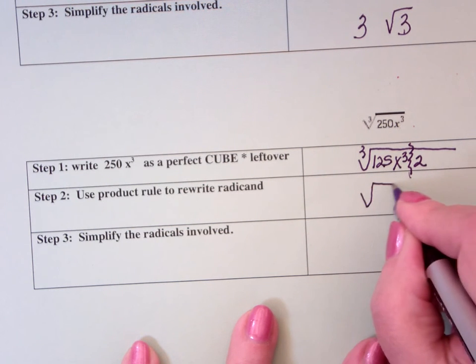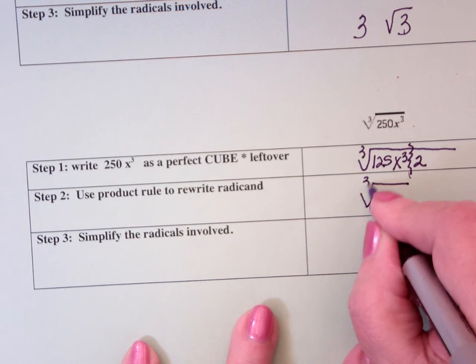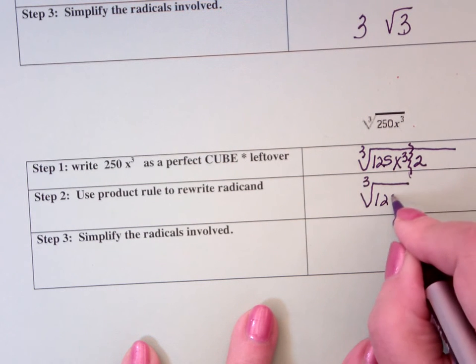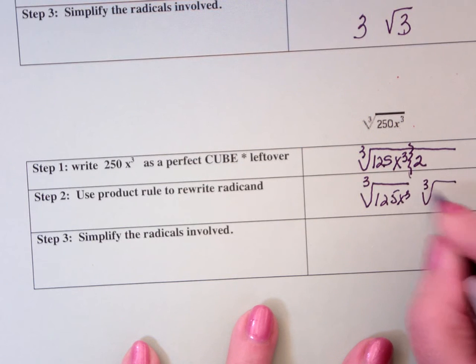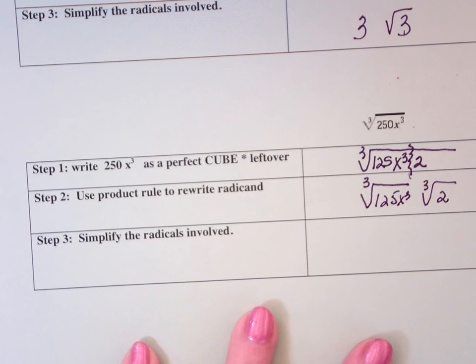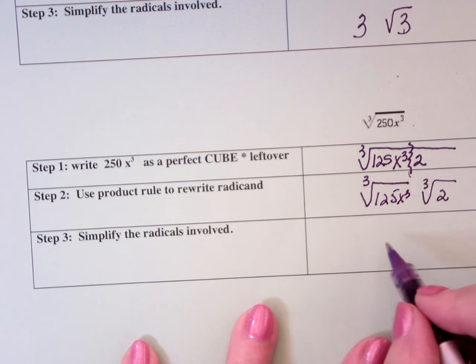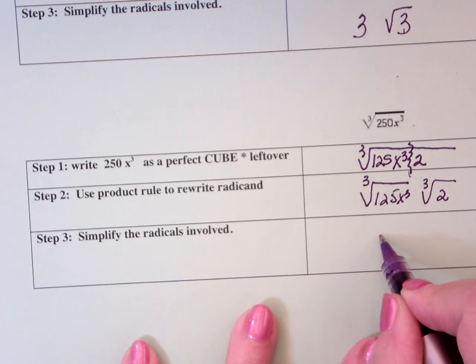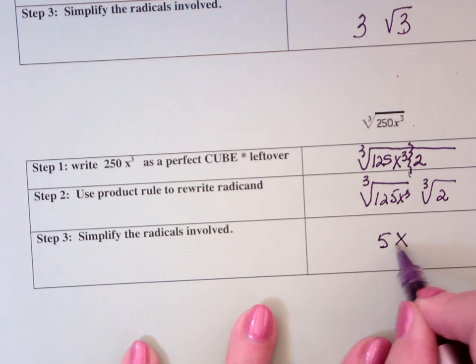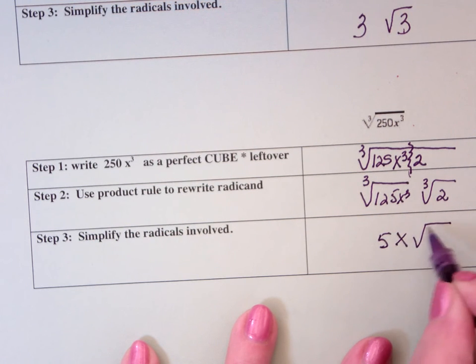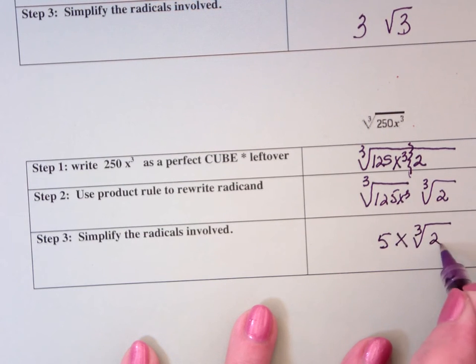And by the way, eventually you just do this part in your head. But it's the cube root of 125x cubed, and then the cube root of 2. The leftover, it's what's left. The cube root of 125 is 5, and the cube root of x cubed is x, and then it's going to be times the leftover, which is the cube root of 2.